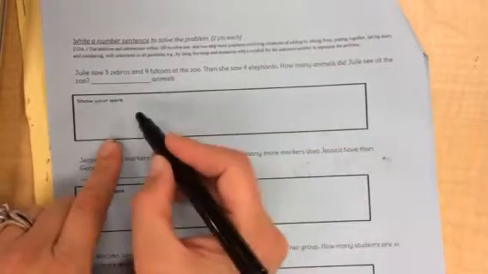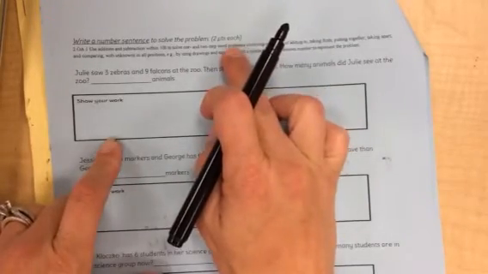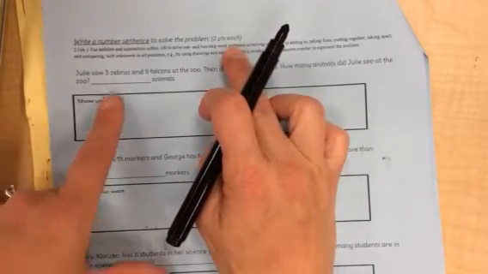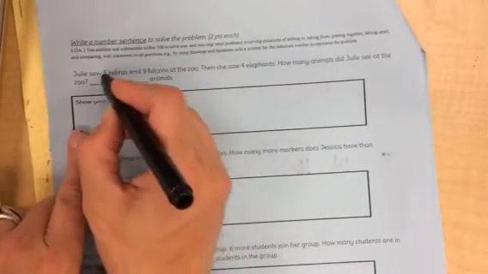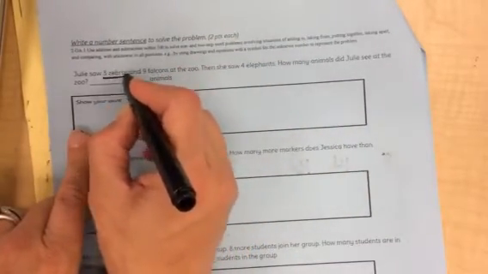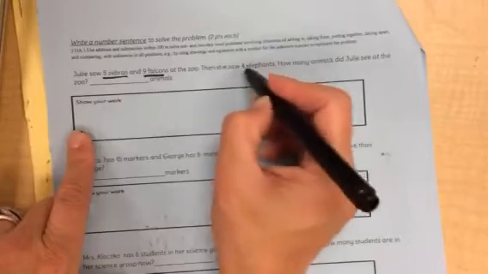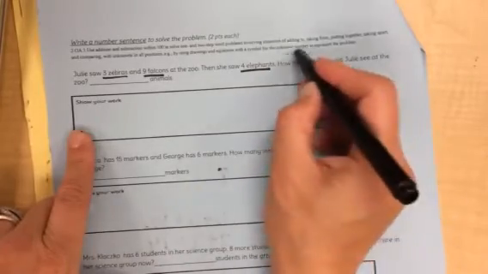For these, I won't do them all, but I do want to let everyone know that what we're looking for is a number sentence here, not just an answer. They get 2 points, one for a number sentence and one for the answer. So we go through and we underline what's important. 3 zebras, 9 falcons, 8 elephants. How many animals did Julie see at the zoo?